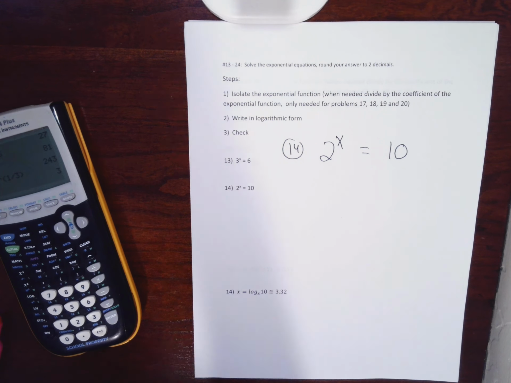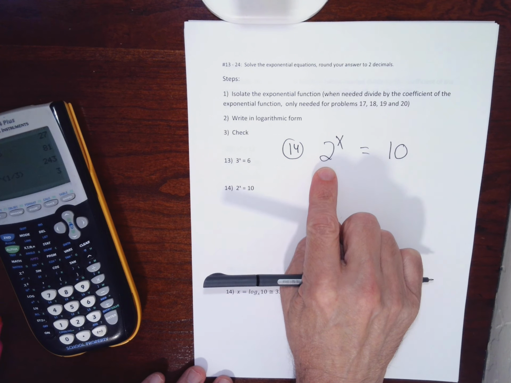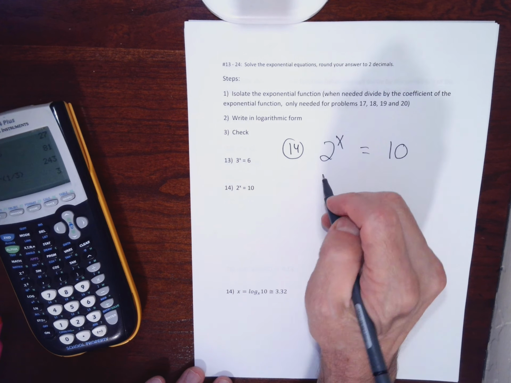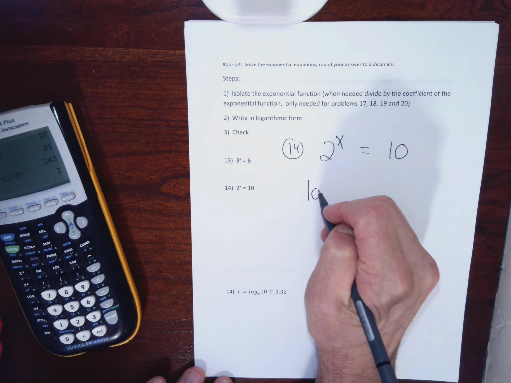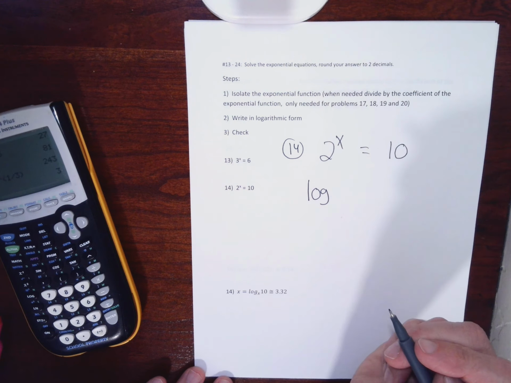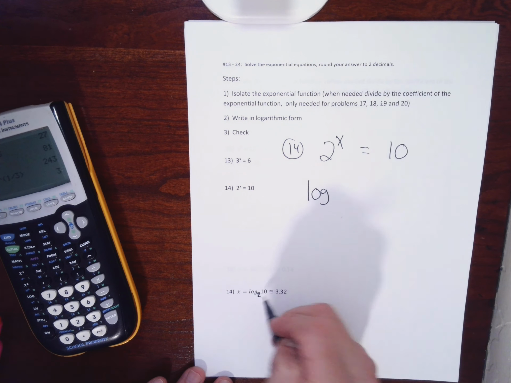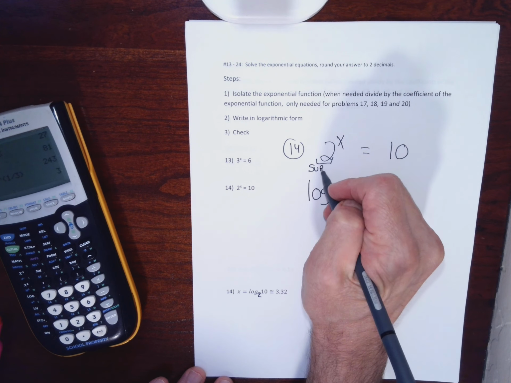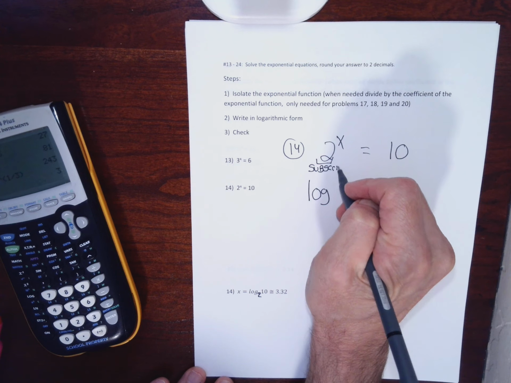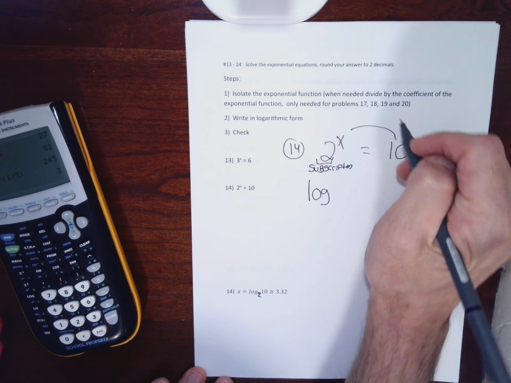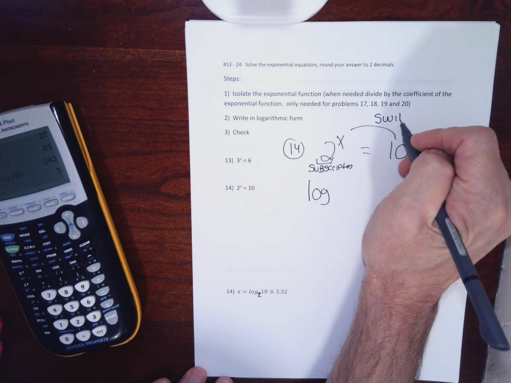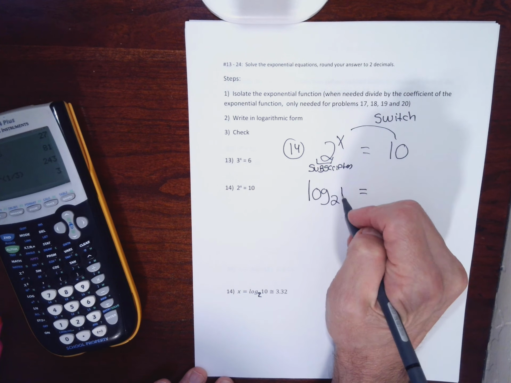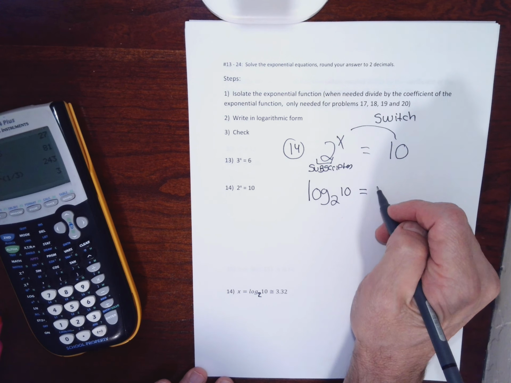When it's impossible to write the right side as a power of the left side, you have to write the problem as a logarithm. And how do we write logarithms? I write the word log, so I'm going to solve this by introducing a logarithm. I'm going to write the word log, and this 2 is going to be subscripted. And I'm going to switch the x and the 10. So the 2 becomes subscripted, the 10 becomes the argument of the logarithm, and the x comes free.